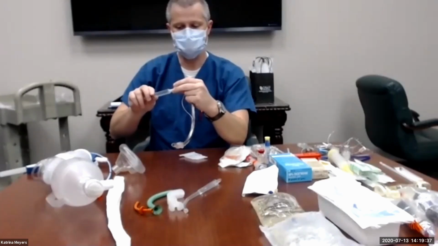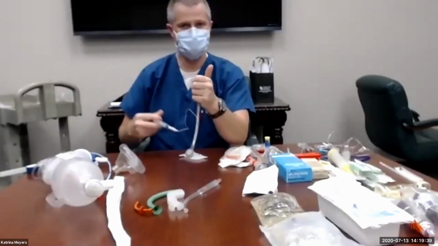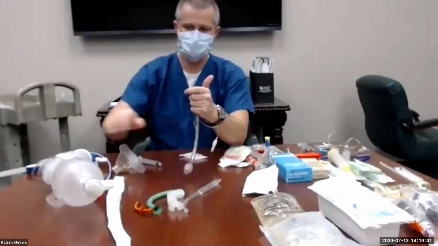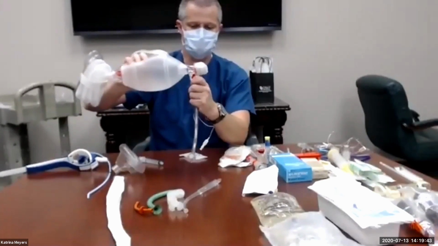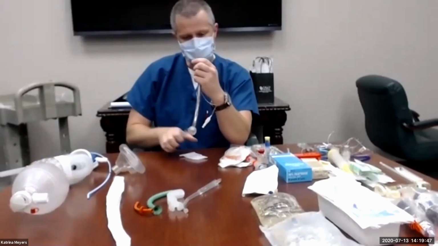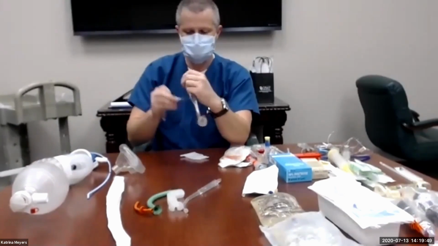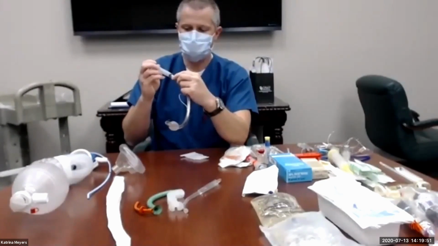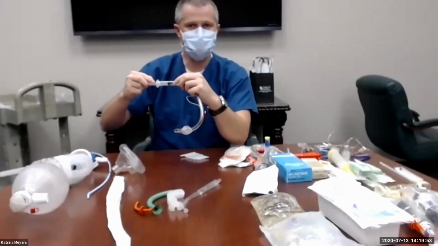You insufflate that little bulb. Now that ET tube is secured, and then you can breathe for the patient. The other thing that you always have to worry about is they always talk about, or at least in emergency medicine, referring to protect the tube.